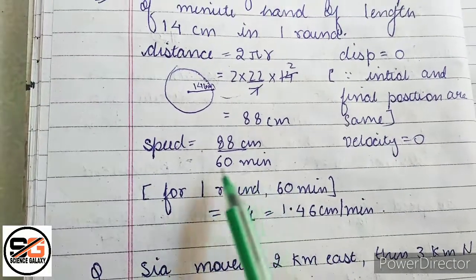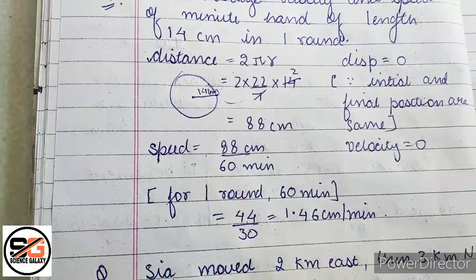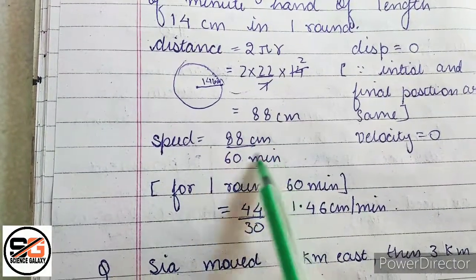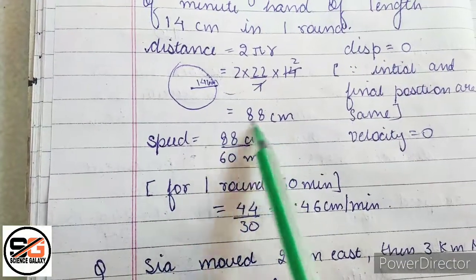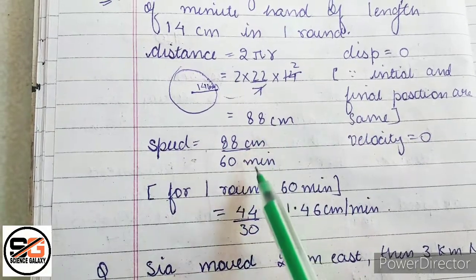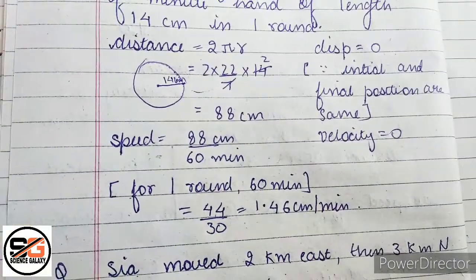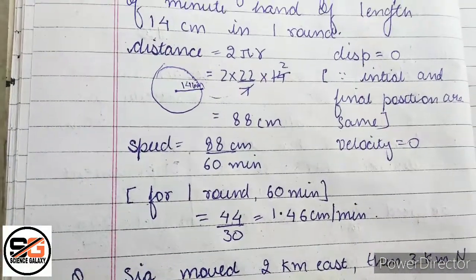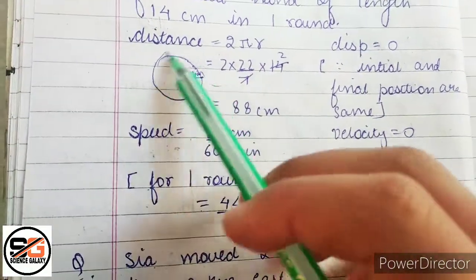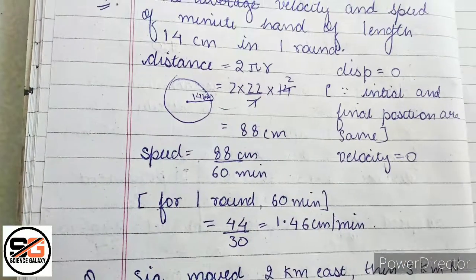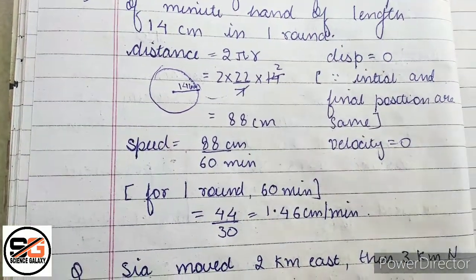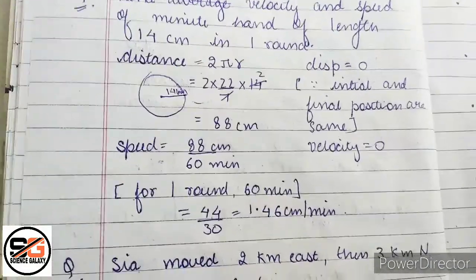So for one round, we know time is 60 minutes, and the distance is 88 centimeters. Speed is 88 upon 60. While velocity will be 0. Why? Because displacement was 0. In one rotation, displacement would be 0 because its initial and final positions would be the same.